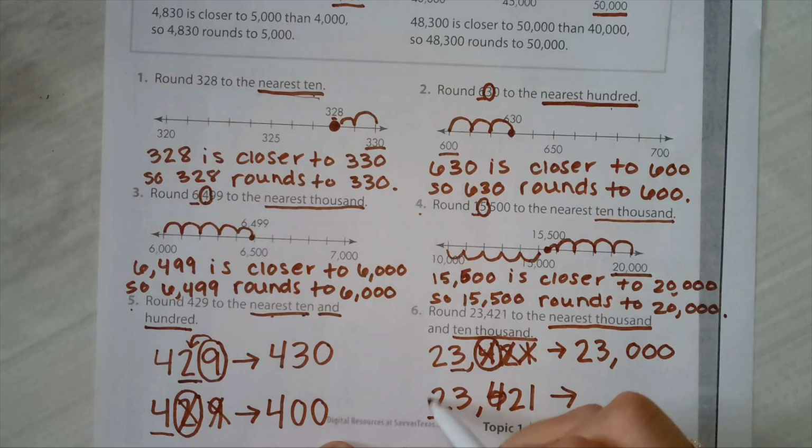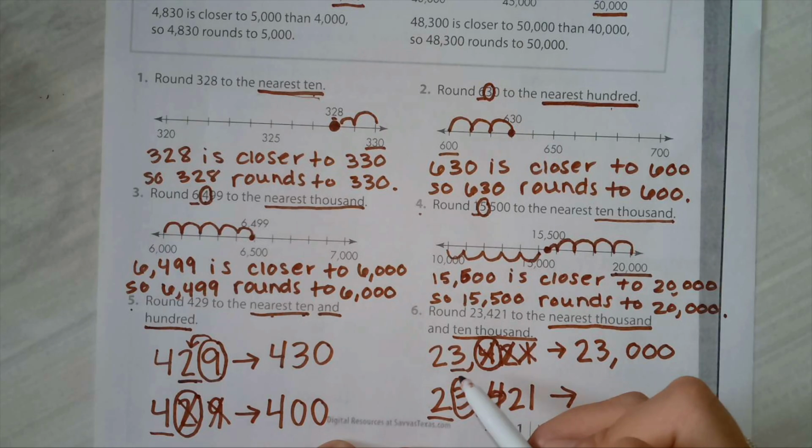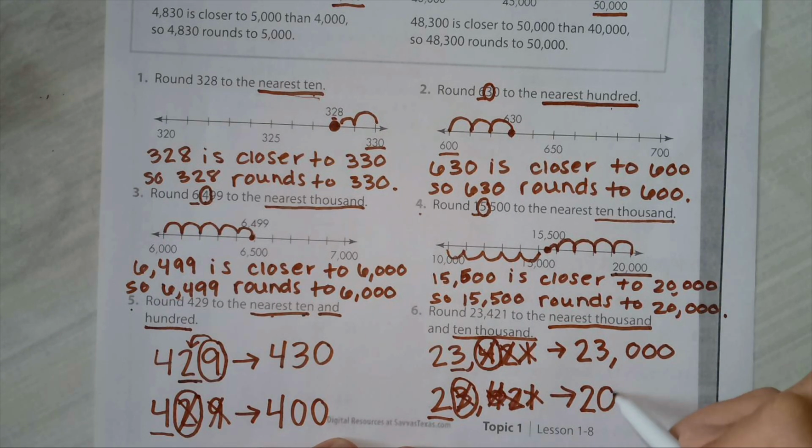So to round this score, I must look before. That's a 3. Well, that 3 is not going to help me raise this up. So he's going to become a 0, 2. So 23,000 is actually closest to 20,000.